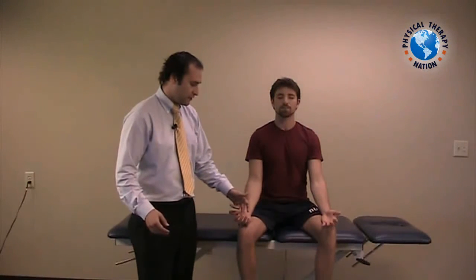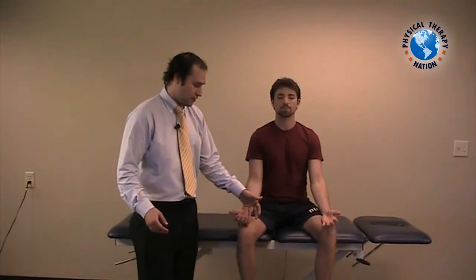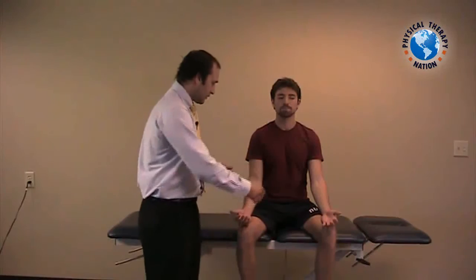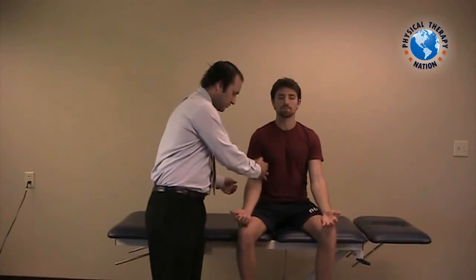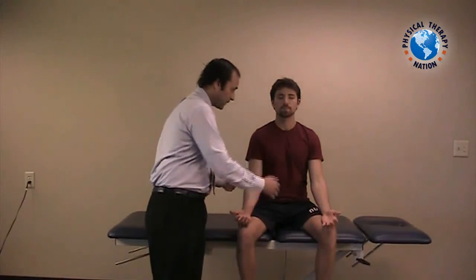We go to the middle finger and do the same thing for C7. Do you feel that? Mm-hmm. Great. Now we go to the pinky and we test for C8. Do you feel that? Yep. All right. And then I'm going to come up here and do his axilla and test for T1. Do you feel that? Mm-hmm. All right. Very good. So we've completed active range of motion, myotome, and dermatomal testing.